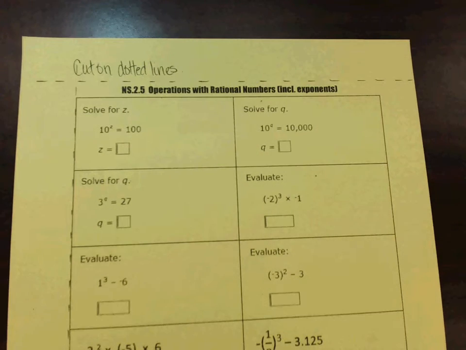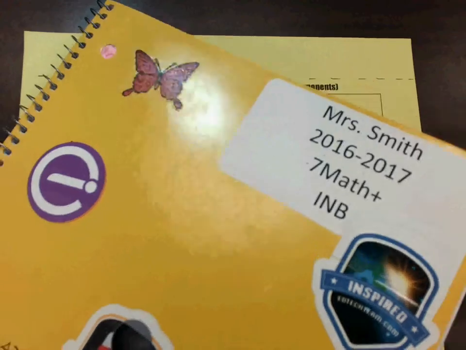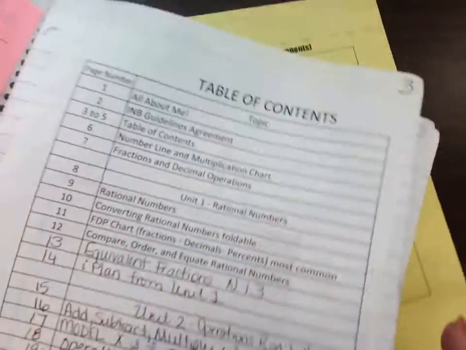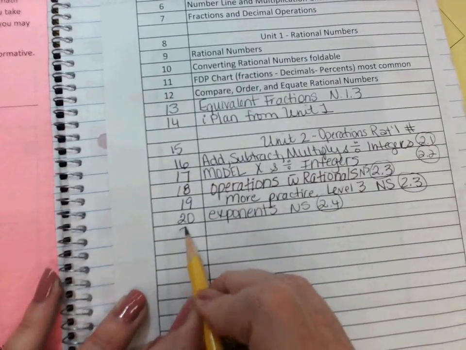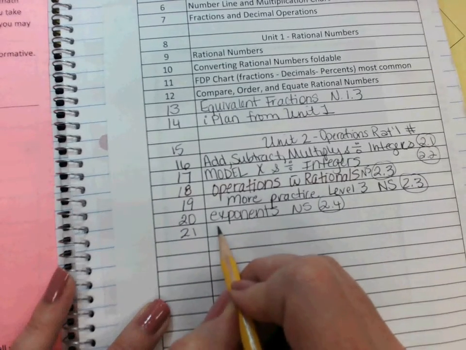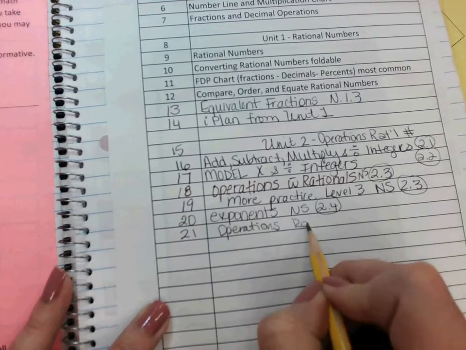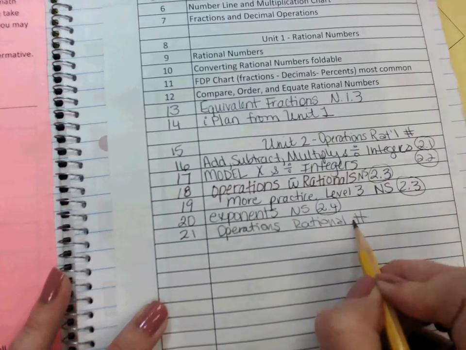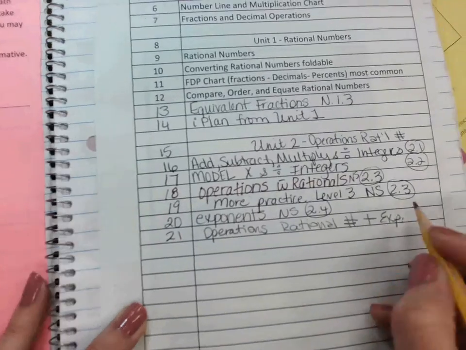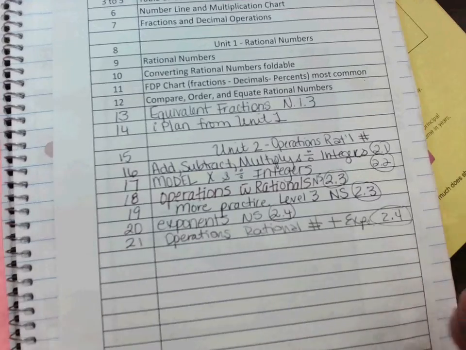Also, be sure to start with getting out your interactive notebook, and turning to your table of contents. We're going to do, for me, page 21, and it is objective over operations, rational numbers plus exponents.